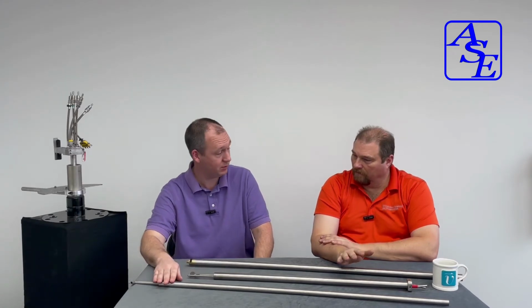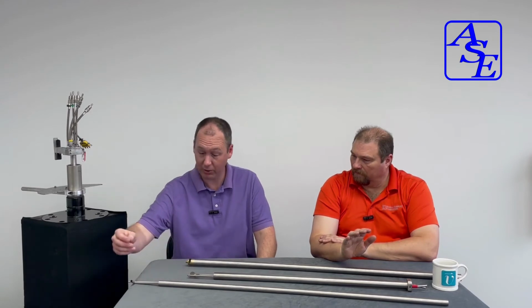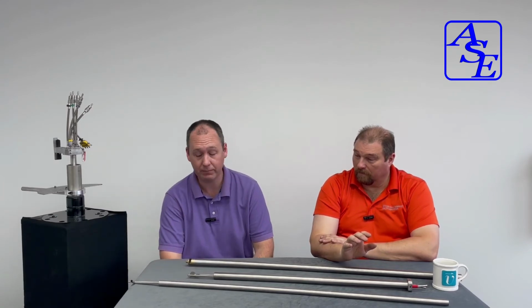So these two probes are used for extracting the coal. You set a vacuum, it physically sucks the coal in, it gets collected, and then afterwards you can weigh the sample to determine your mass flow rate.